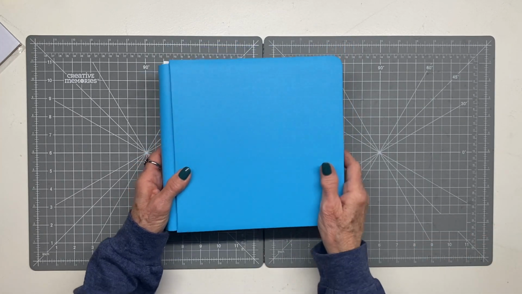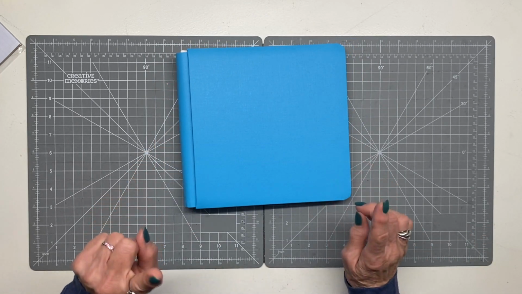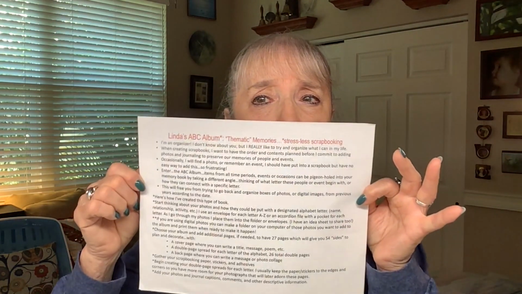Now, there's one more thing I wanted to talk to you about. Let's do that next. Making an album like this with this ABC as your theme and as your organizing tool takes a little bit different thinking. You have to just think a little bit differently. So I taught this as a class, and I have a little go-to sheet. I made step-by-step directions. And also when I first started doing this, our upline had some lists, some shortened lists.